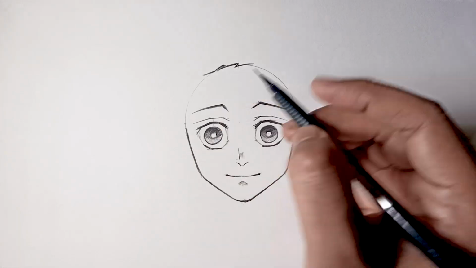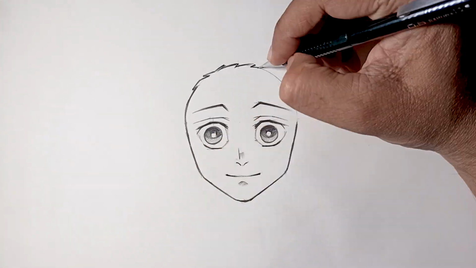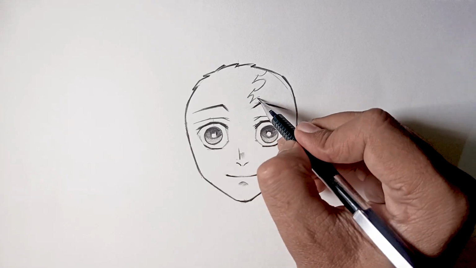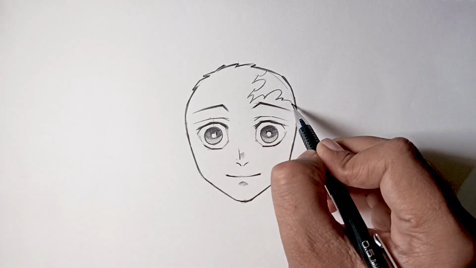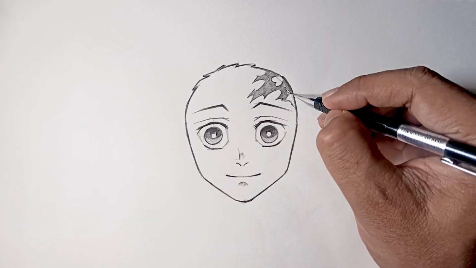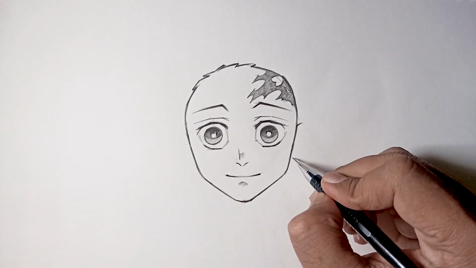Draw the hairline in a zigzag shape. Now it is time to create that iconic mark on Tanjiro's head, which is called the demon slayer mark. As you can see, this mark is a mix of straight and curvy lines. After making this, we are done with all the difficult parts of the face.